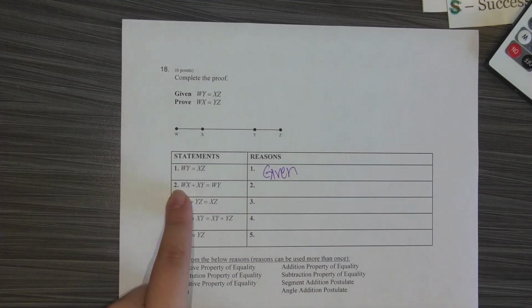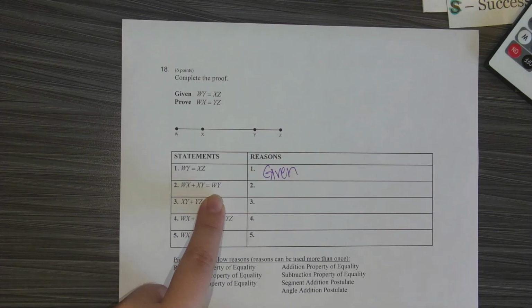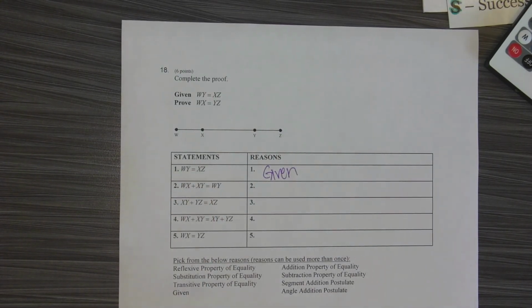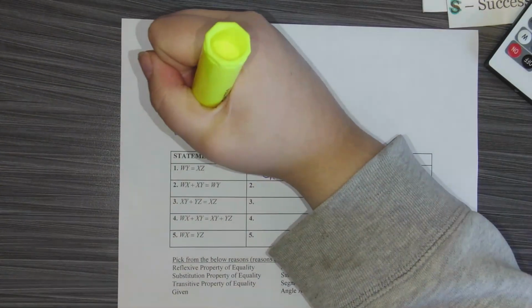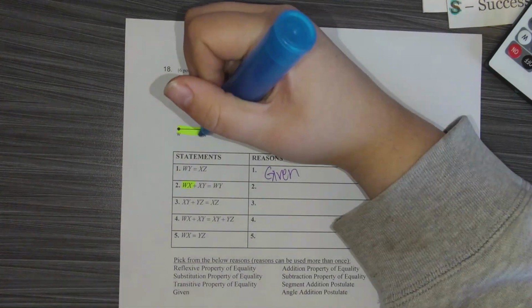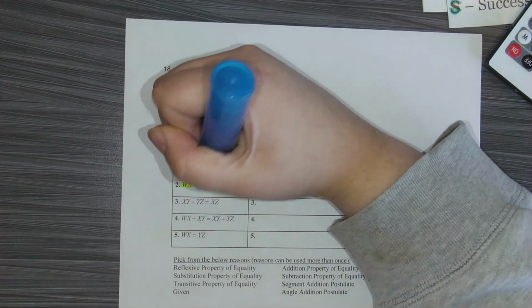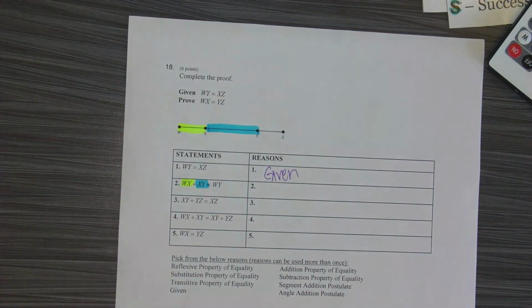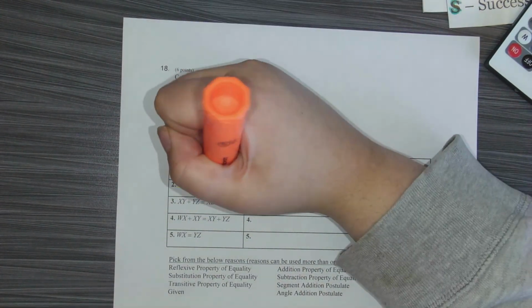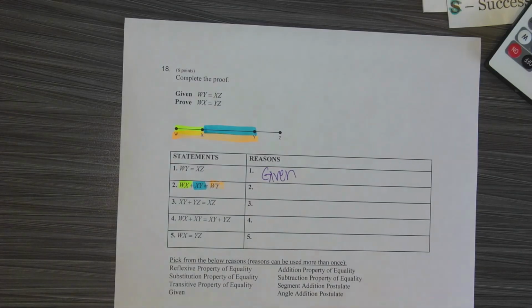I have WX plus XY is equal to WY. This is an example of, okay, instead of angle addition postulate, we're working with segments. This is an example of segment addition postulate where I can add the two segments and it's going to give me the total. So this is what they did here.